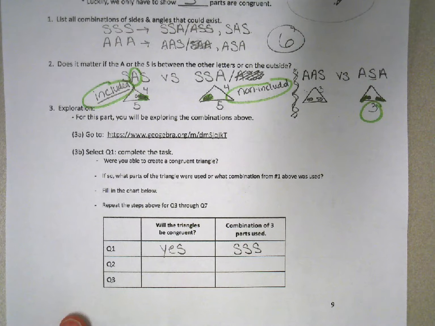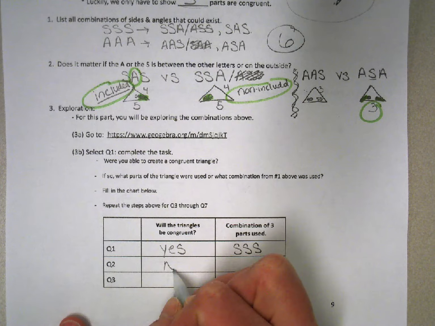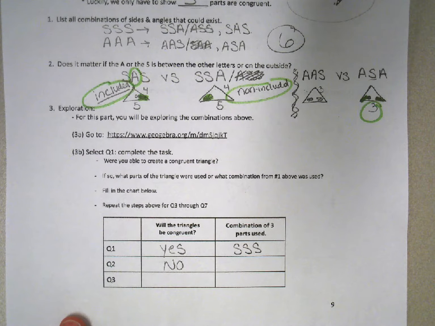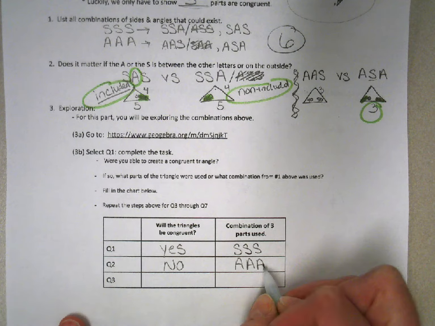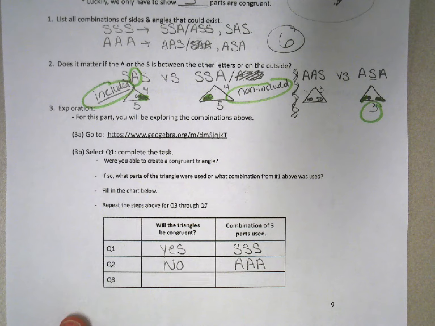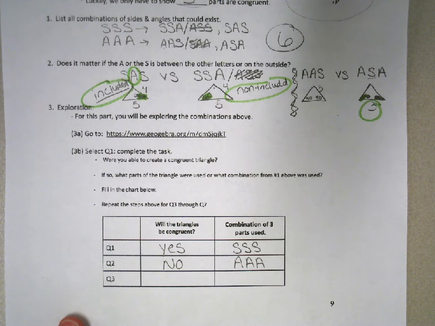So when I go back to my worksheet here, it says, will the triangles be congruent? And the answer is really no. They don't necessarily all have to be congruent. So this property, AAA, is not necessarily the best property to use, okay? Hopefully you explored them, and if you need to at any time, you can pause the video here and go back and try it again.